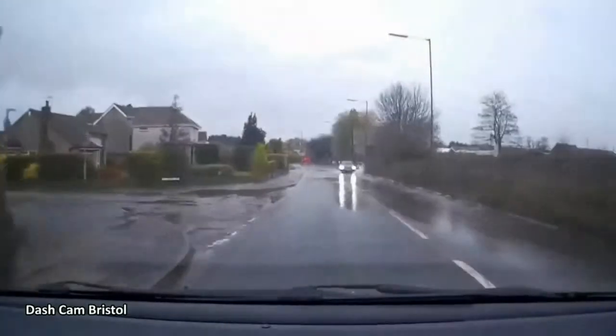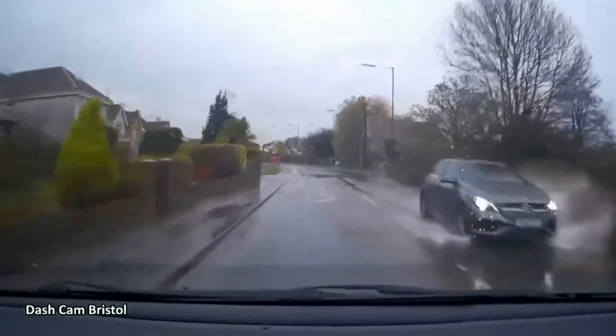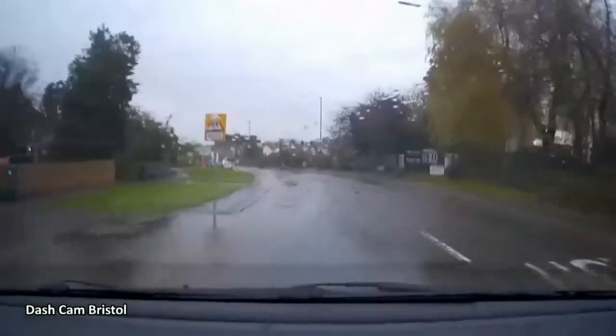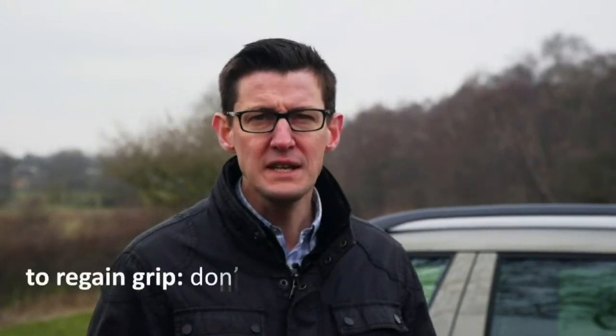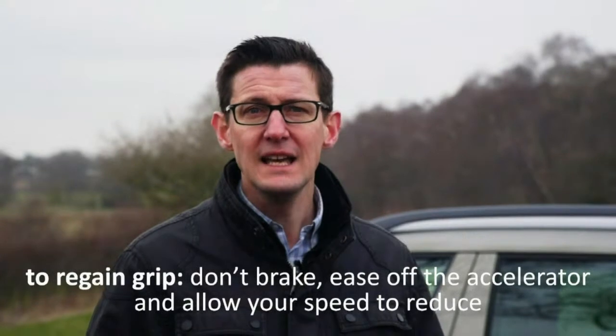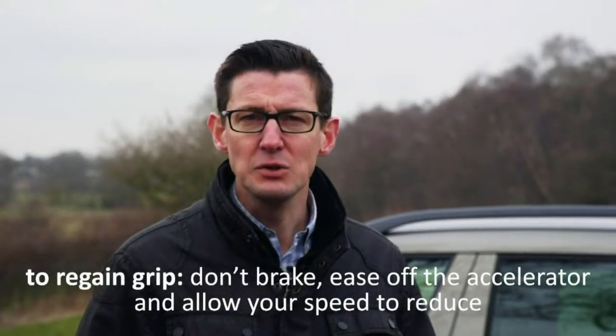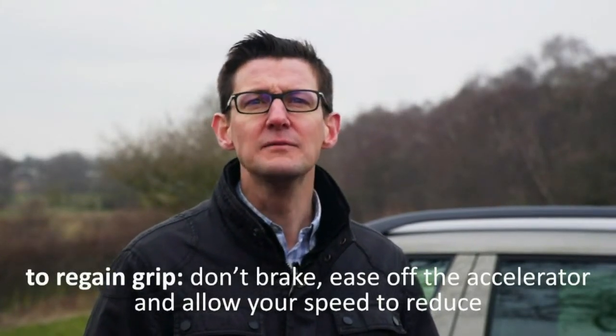In the wet, grip with the road is reduced, meaning slower speeds are necessary to stay in control of your car. If you drive too fast through standing water, you risk aquaplaning. This is where your tyres lose contact with the road and your steering suddenly goes light. To regain grip, don't brake. Ease off the accelerator and allow your speed to reduce until you gain full control of the steering again.